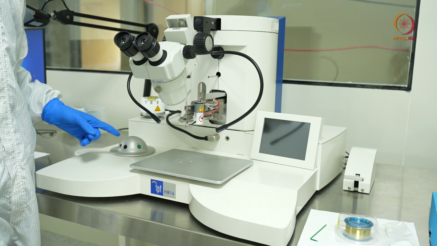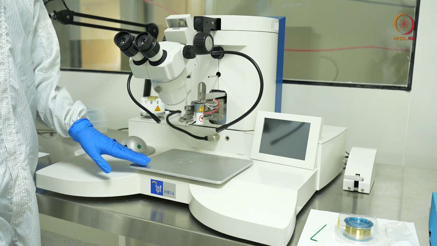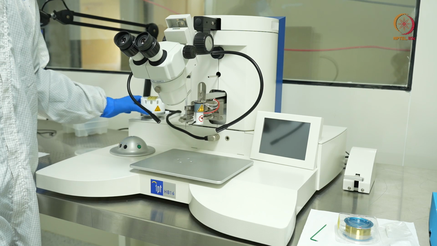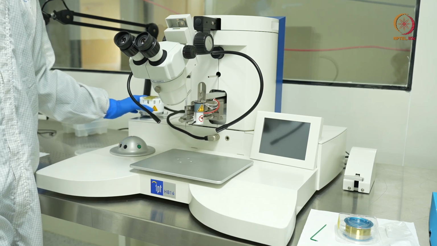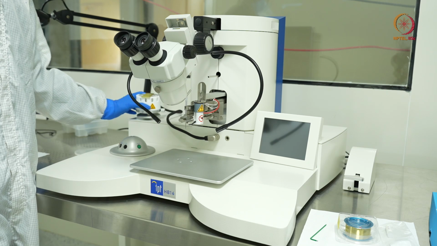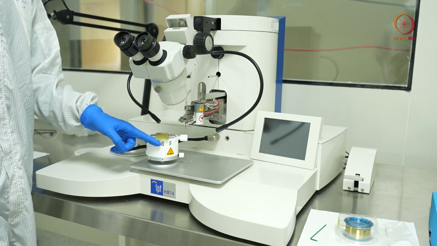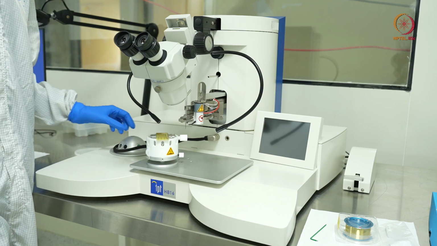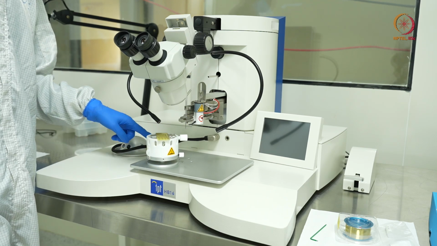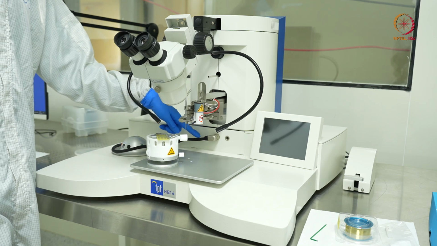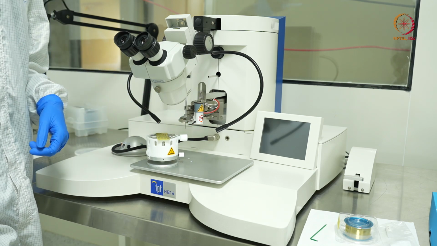So we have seen the jig controller, and there is a stage. On top of the stage, one more stage will come, where we can fix the PCB and all. As you can see, a PCB has already been fixed. If I move this, the entire setup will move. It is also connected to the heater. I can set the temperature so that the PCB gets heated up during gold bonding.